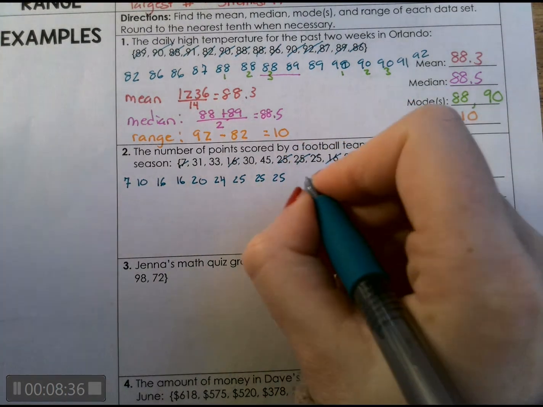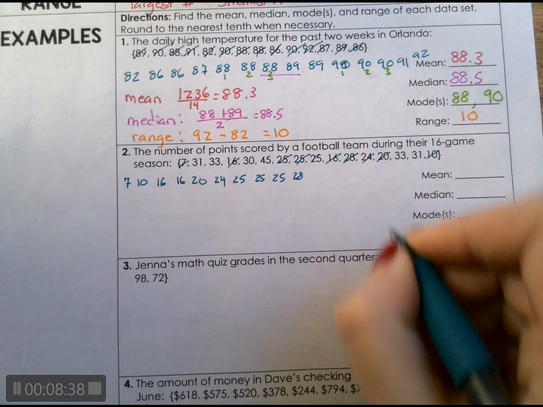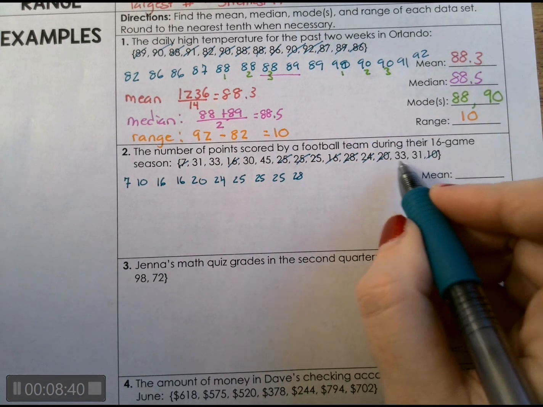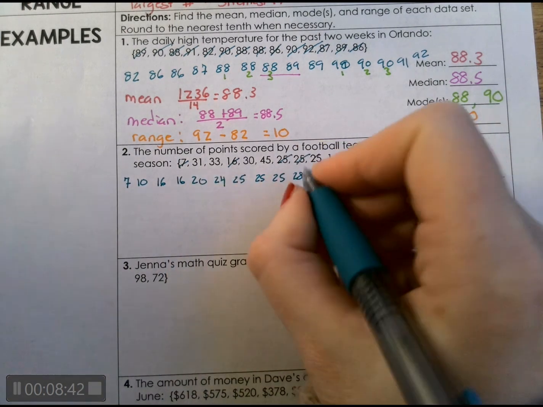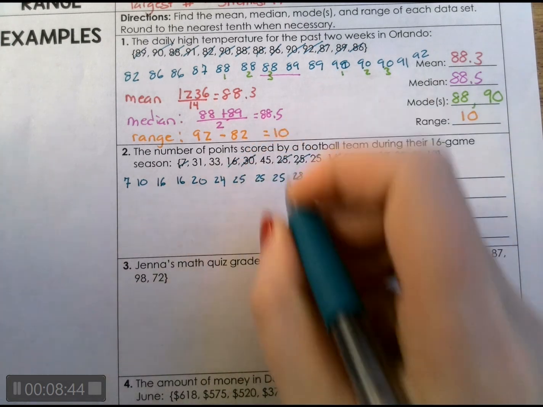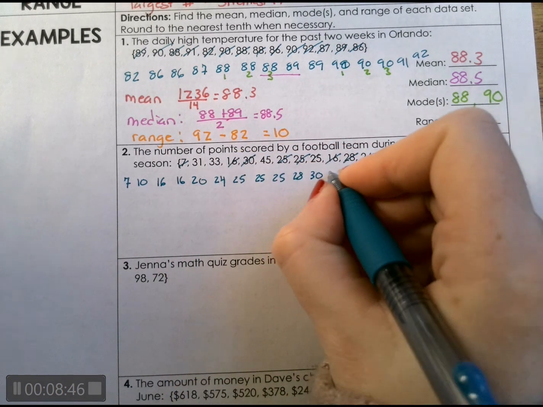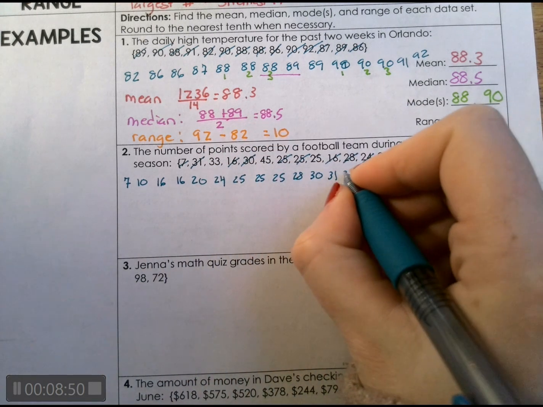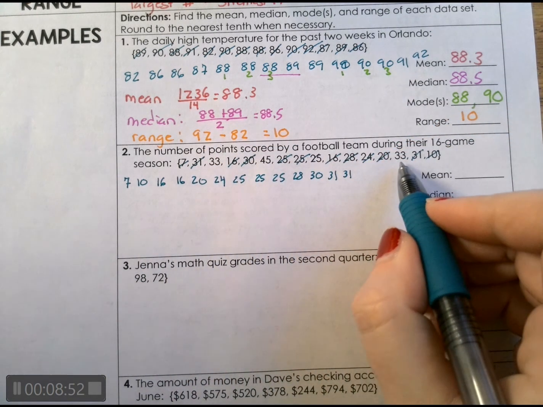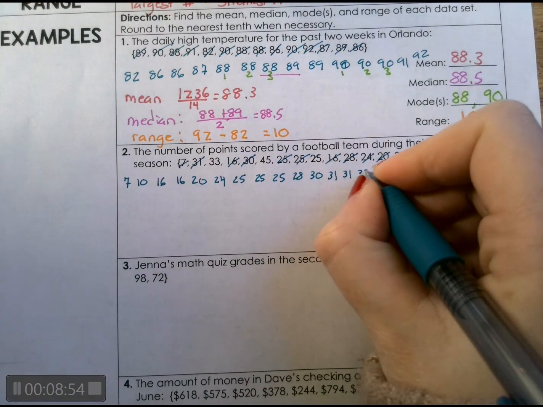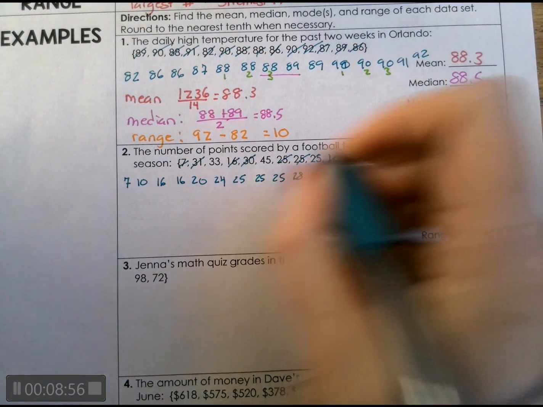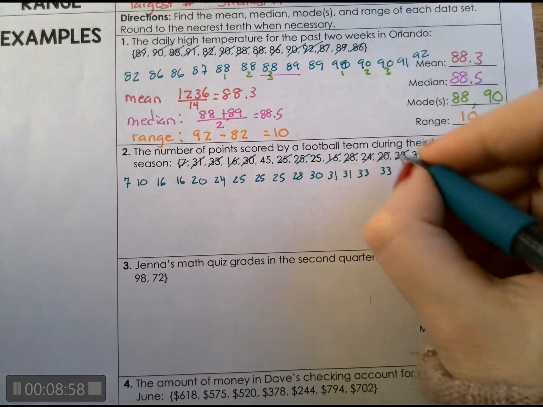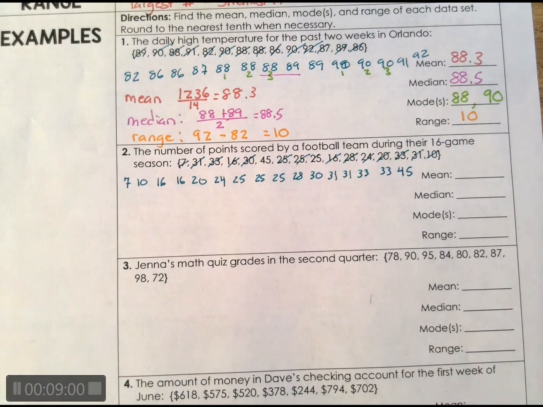And then 28. This is honestly the longest part of this entire process. And then 30. And then I have a 31. Another 31. 2 33s. And a 45. Whew, cool.